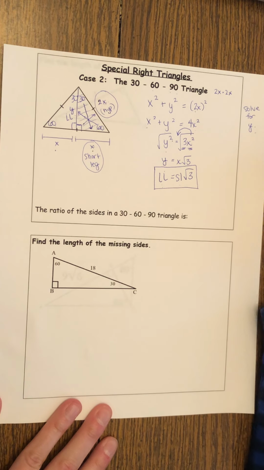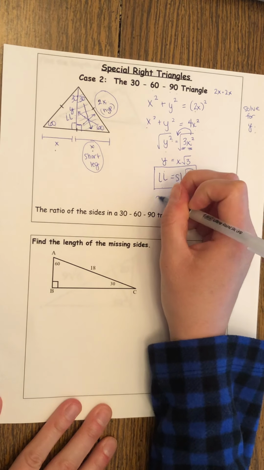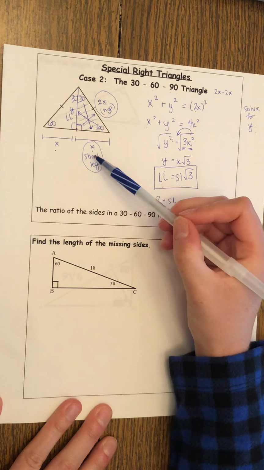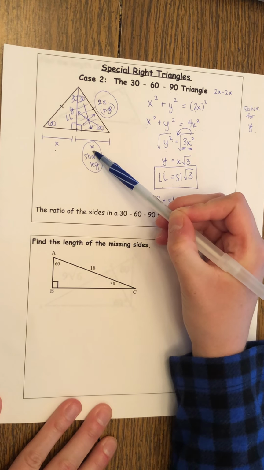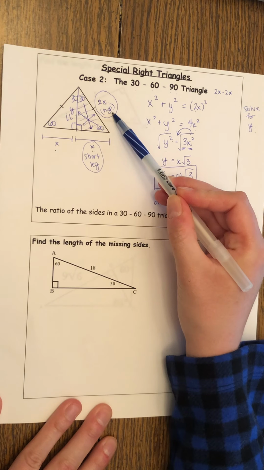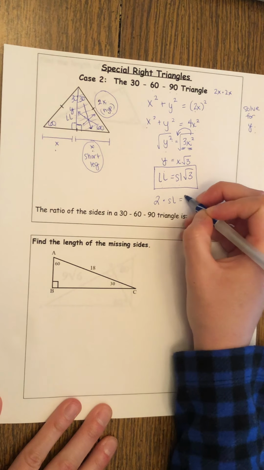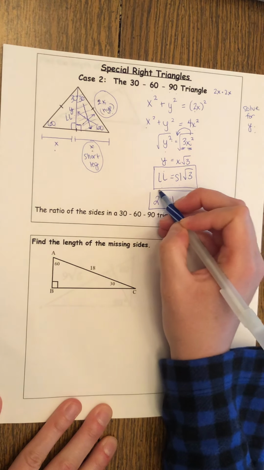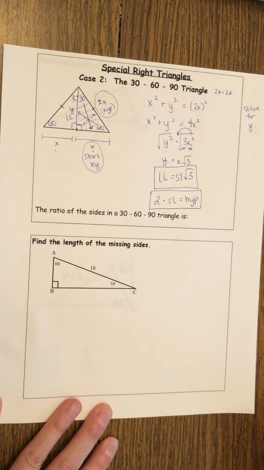The other formula is if we double the short leg length, so if we take x and multiply it by 2, we get the hypotenuse. So in your notes, you definitely want to have down these two formulas that are boxed because we're going to be using them for the entire note sheet for today.